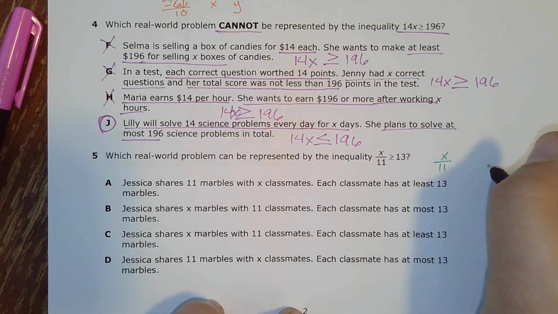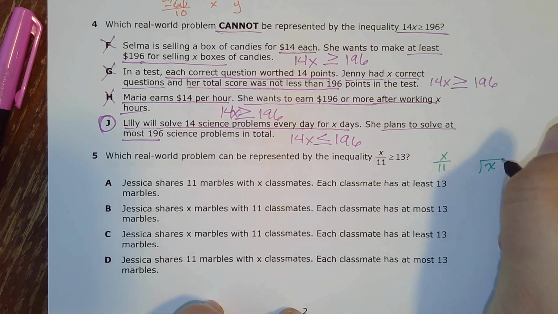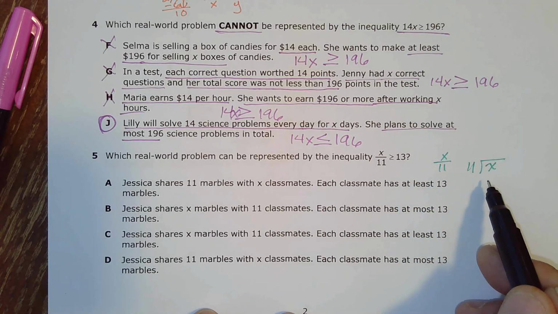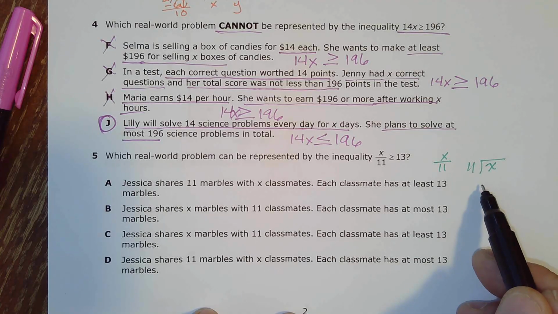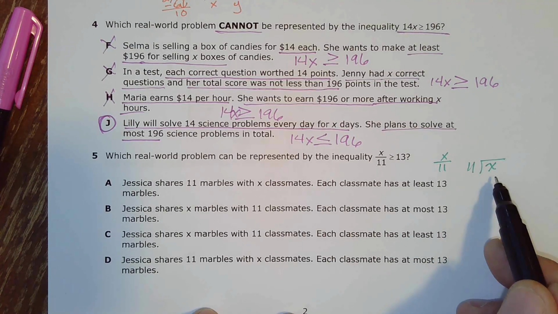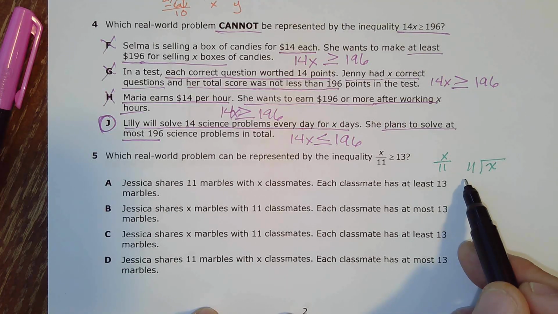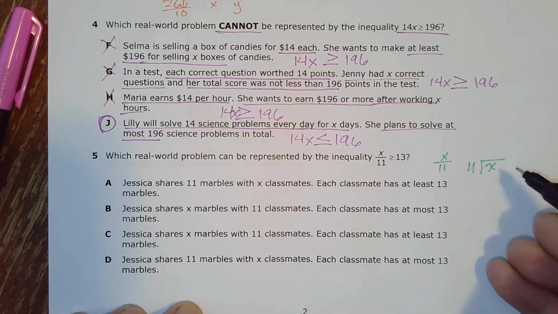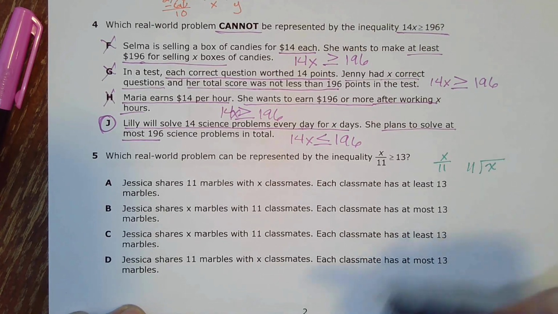Am I sharing 11 marbles with x people, or am I sharing x marbles with 11 people? So what we're dividing here is the x. So the x is being shared.